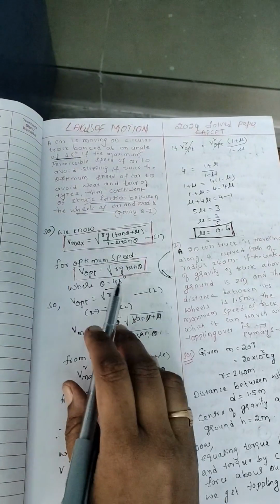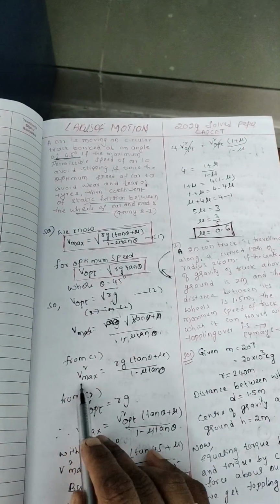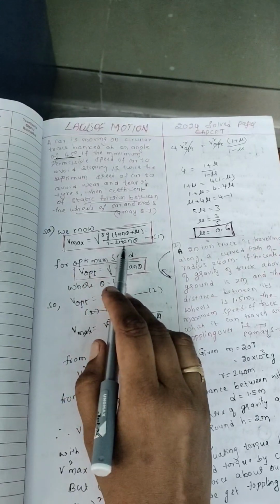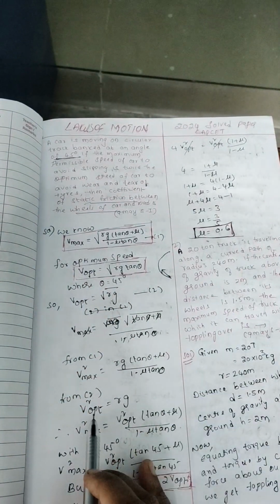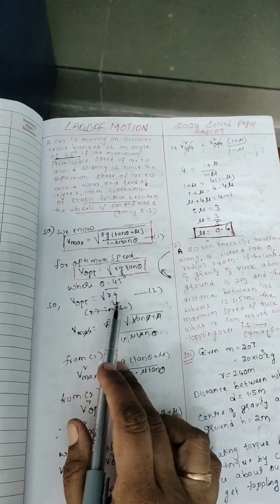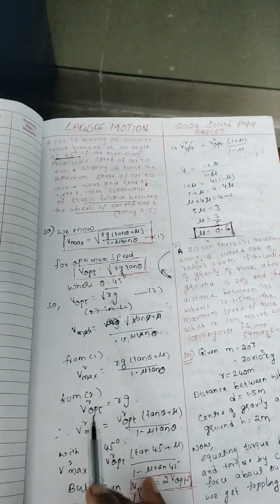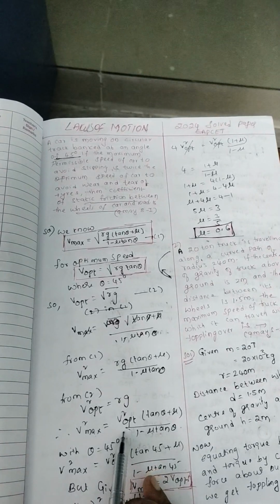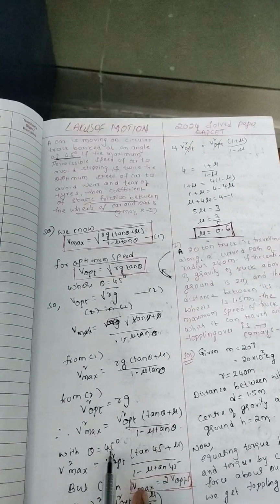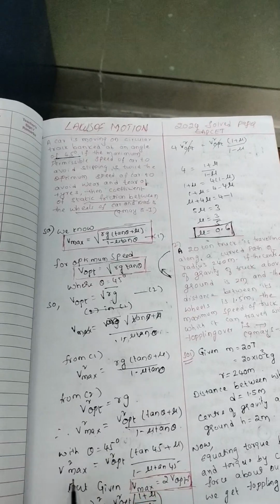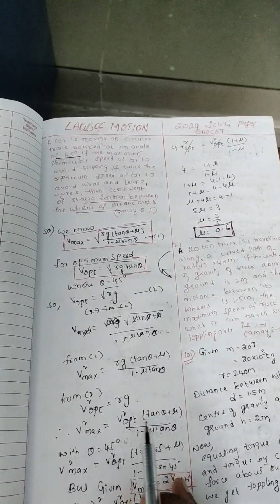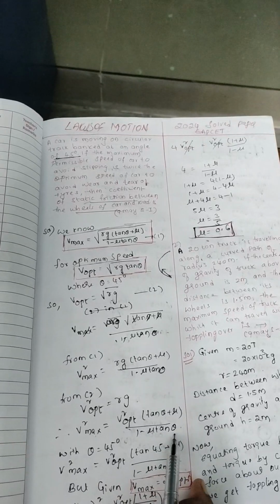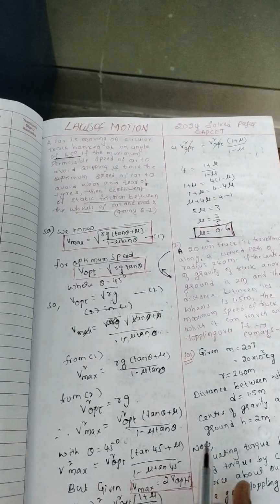Now from equation 1 and equation 2, squaring both sides, we get V square maximum is equal to Rg (tan theta plus mu) by (1 minus mu tan theta). And from equation 2, V square optimum we can write as Rg. Now in this equation, in place of Rg, we substitute V square optimum, and in place of theta, we substitute 45 degrees. So we get V square maximum is equal to V square optimum (tan 45 plus mu) by (1 minus mu tan 45). Tan 45 value is 1.